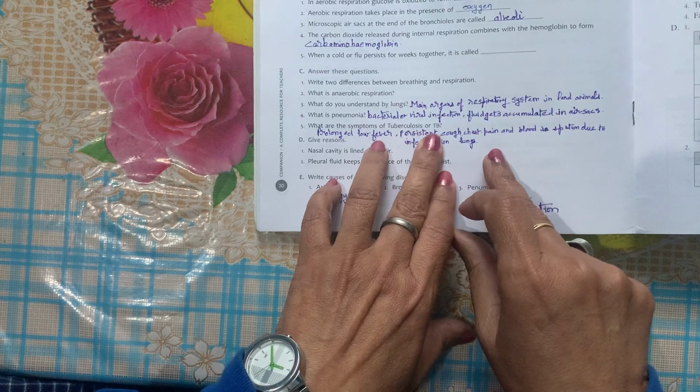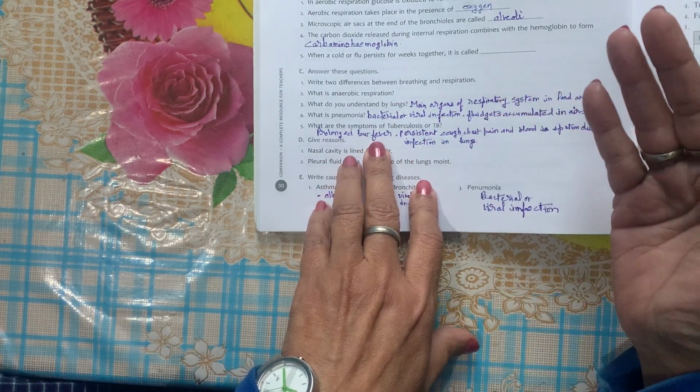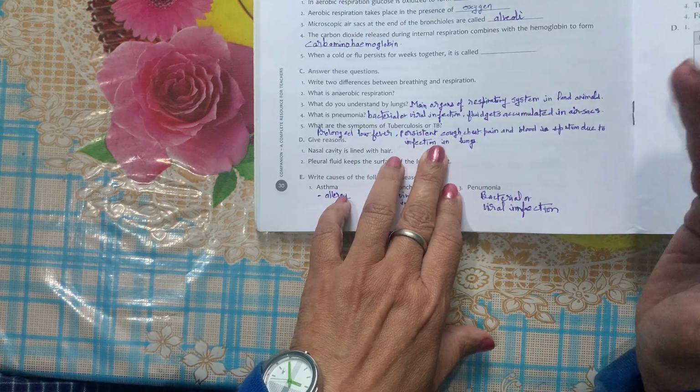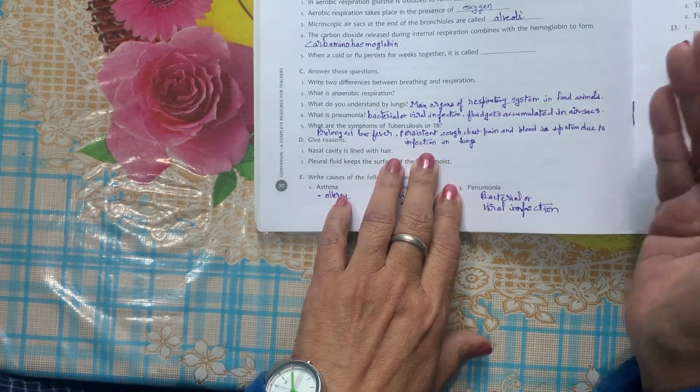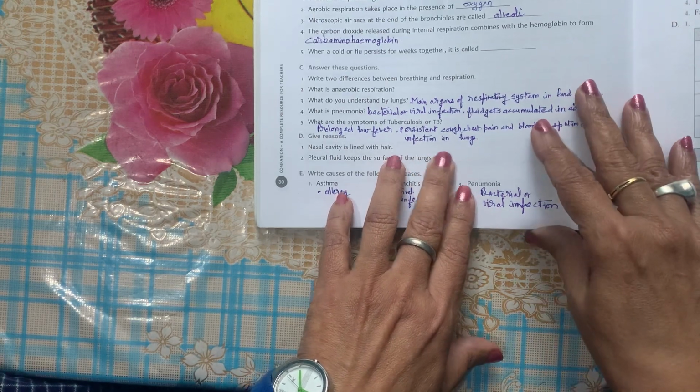What are the symptoms of tuberculosis, TB? It is prolonged low grade fever, which stays for a long time, persistent cough, chest pain, and blood in the sputum due to the infection in lungs.